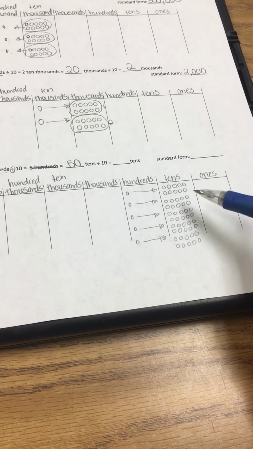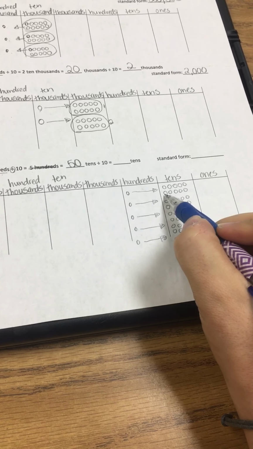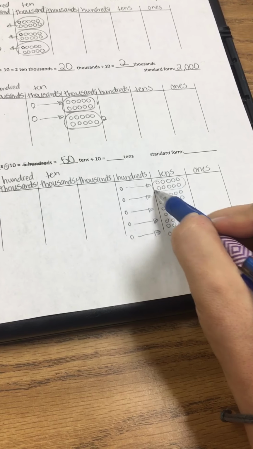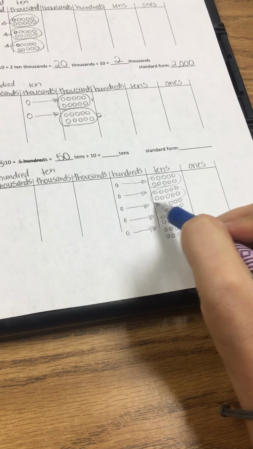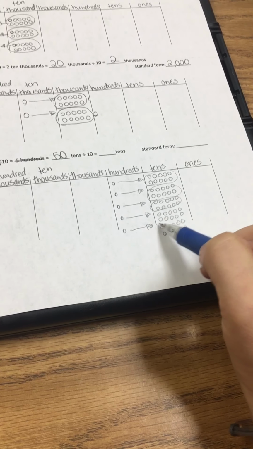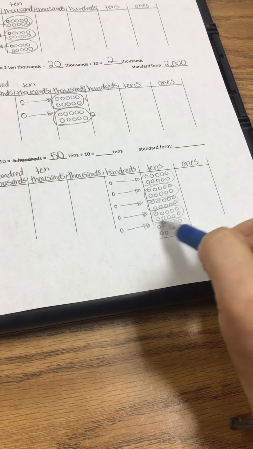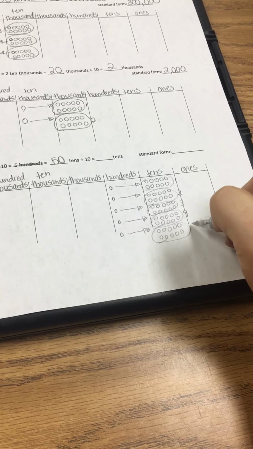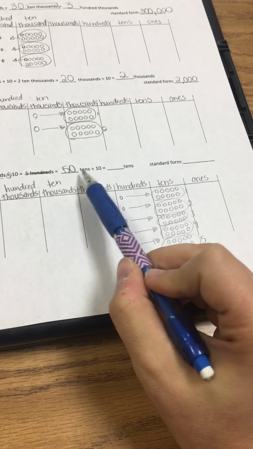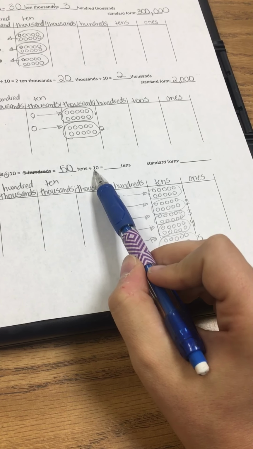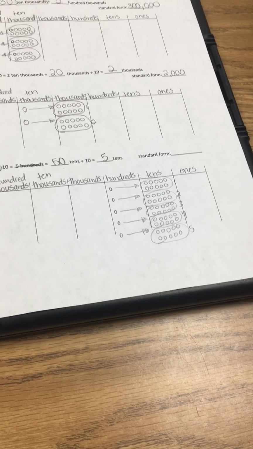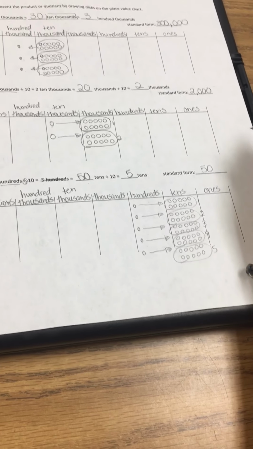And whenever you divide those 50 tens by 10, that means we have to put them in groups of 10. We made 1, 2, 3, 4, 5 groups. So 50 tens divided by 10 is equal to 5 tens. And 5 tens in standard form is 50.